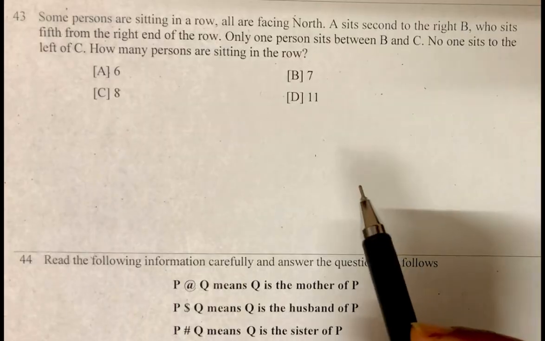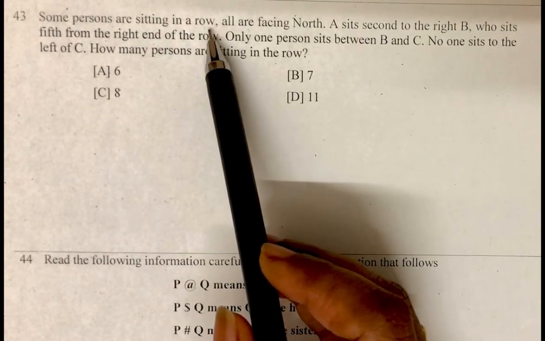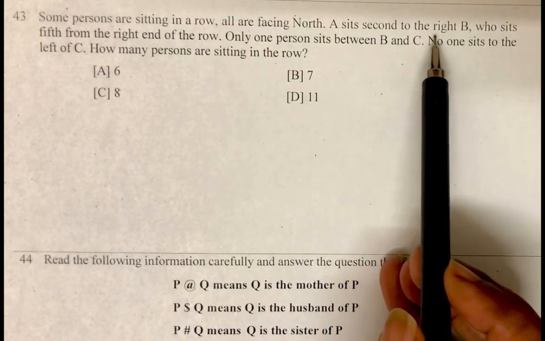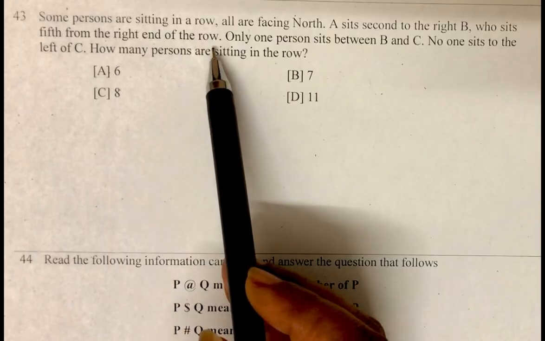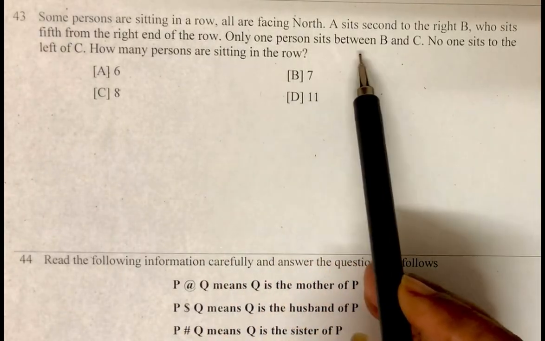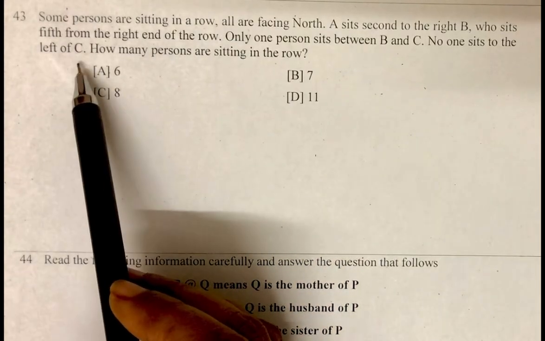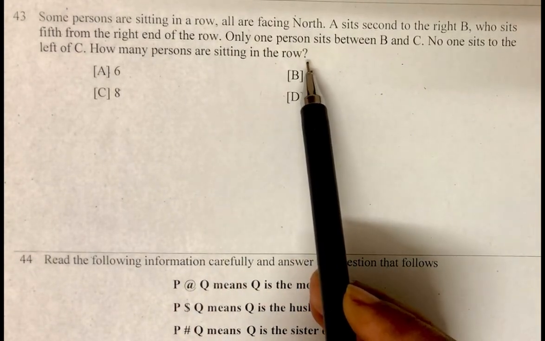Now look at question number 43. Some persons are sitting in a row, all are facing north. A sits second to the right of B, who sits fifth from the right end of the row. Only one person sits between B and C. No one sits to the left of C. How many persons are sitting in the row?